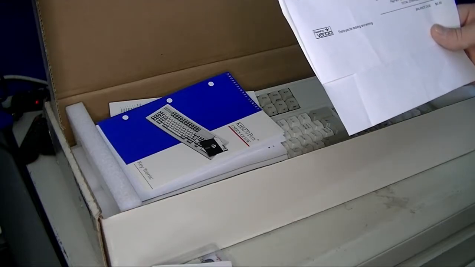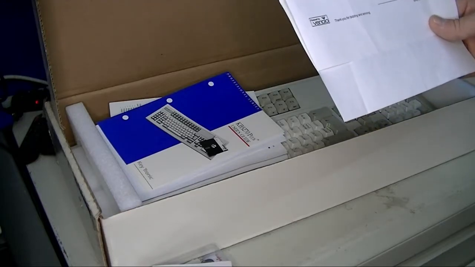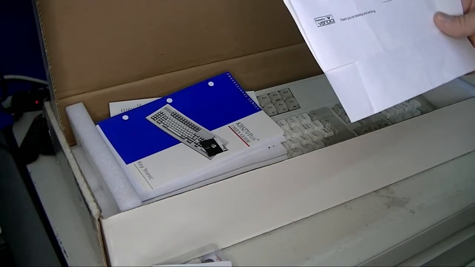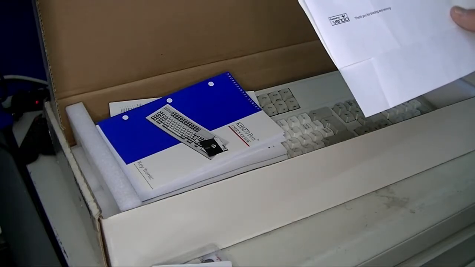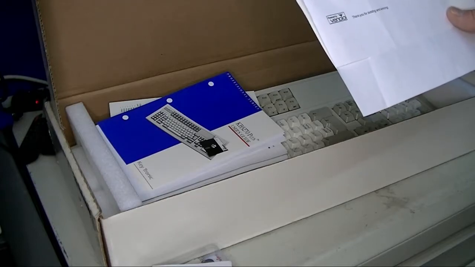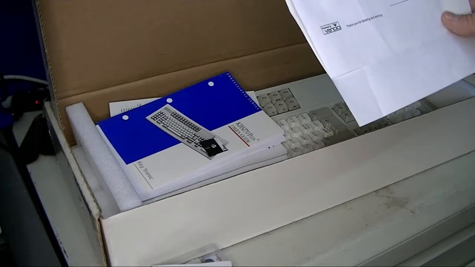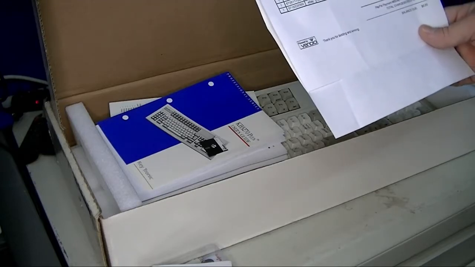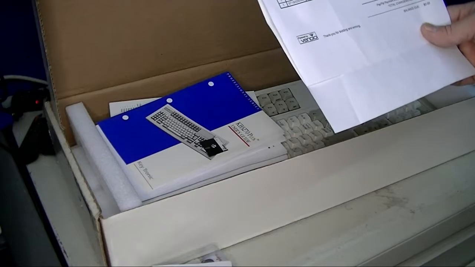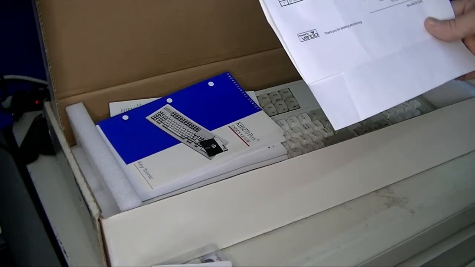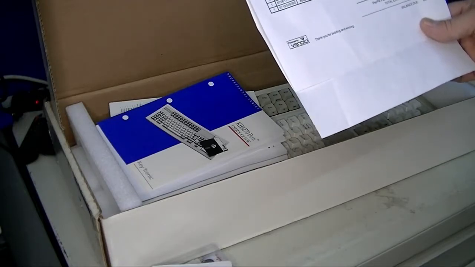Quantity 1, IBM font card for 4019 and 4029 laser printer. I must have set that aside. I got that from the same seller. New 8 megabyte and 4 megabyte 72-pin memory for IBM computers, listed as $1.50.